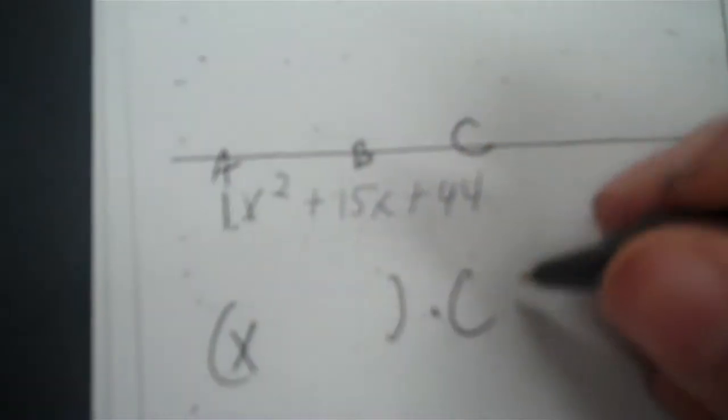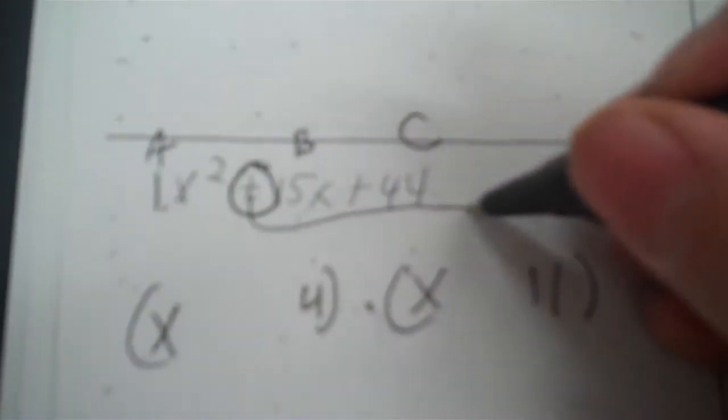So 1x to the second is x times x, and then I put 4 and 11. Now circle the sign that's in front of B. So you have to have that be plus, and a sum means they have to be the same. So x plus 4 times x plus 11. Okay, next up.